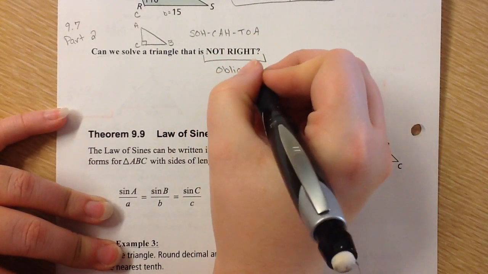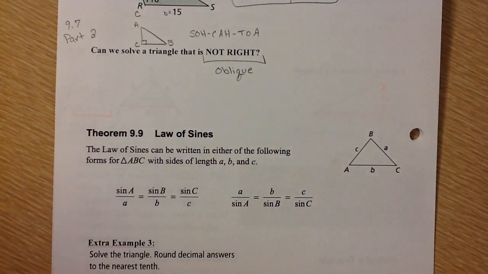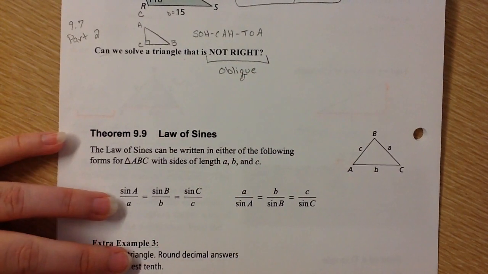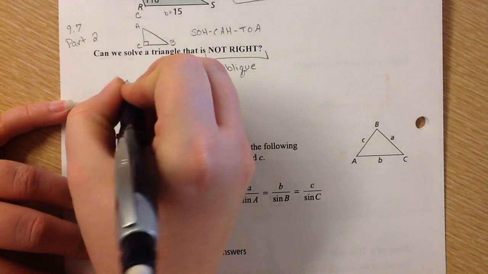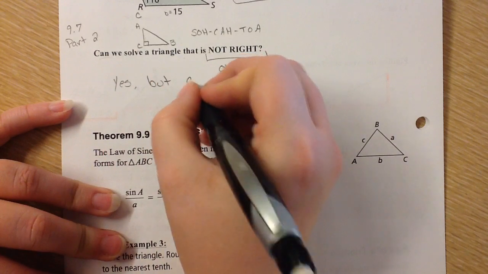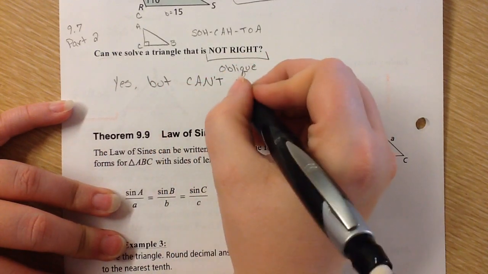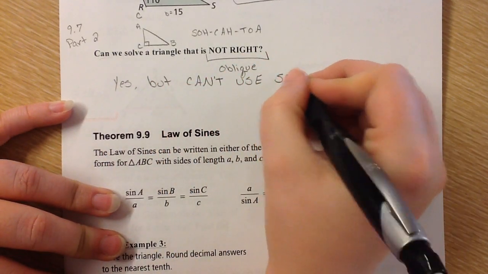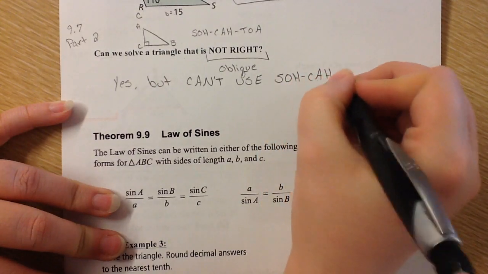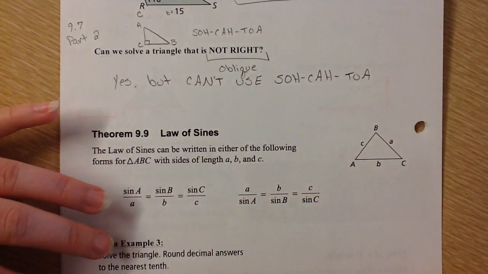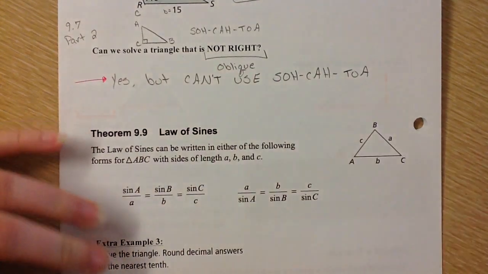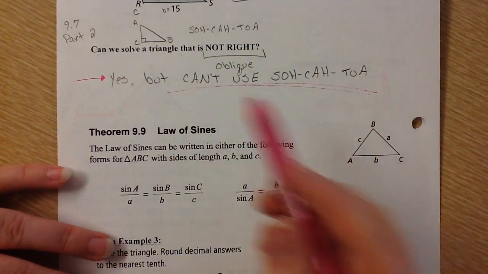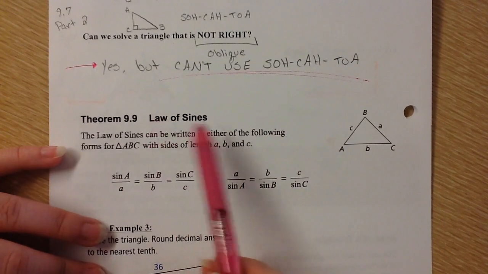We call it oblique. That's a Q. Oblique is what we call a triangle that is not right. And yes, we can, but you can't use SOHCAHTOA. SOHCAHTOA only works in a right triangle. So that's a bit of word of caution here. Yes, we can solve an oblique triangle, but you can't use SOHCAHTOA. Instead, we use something called the law of sines.